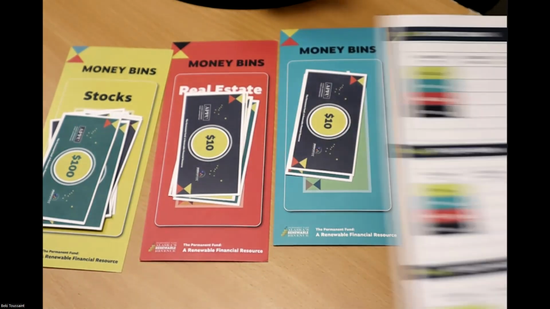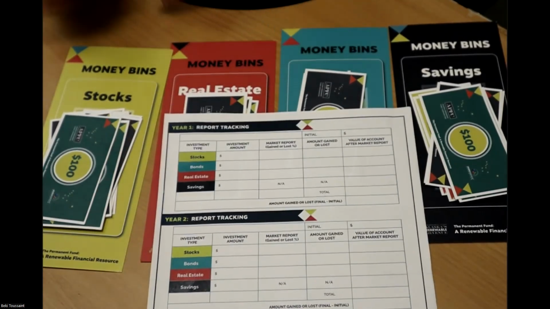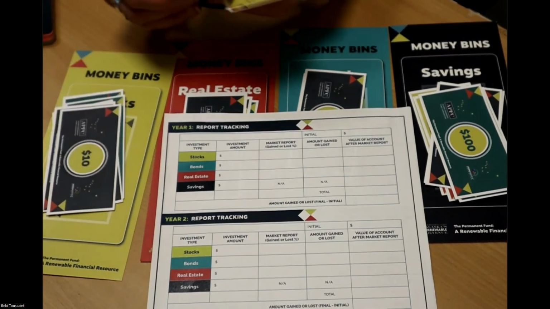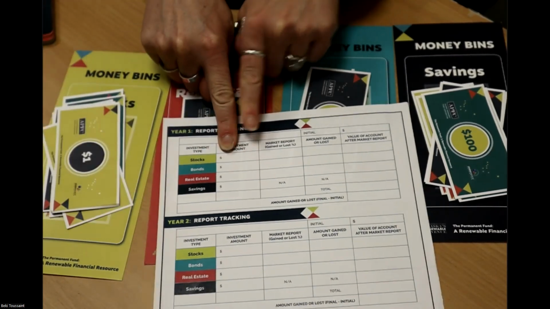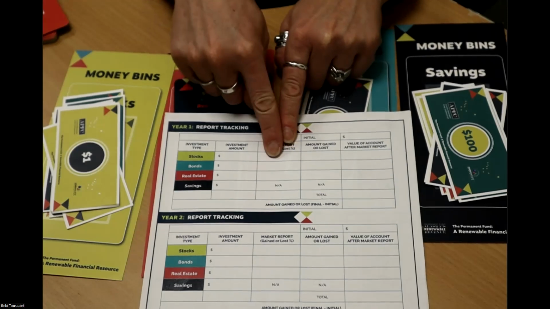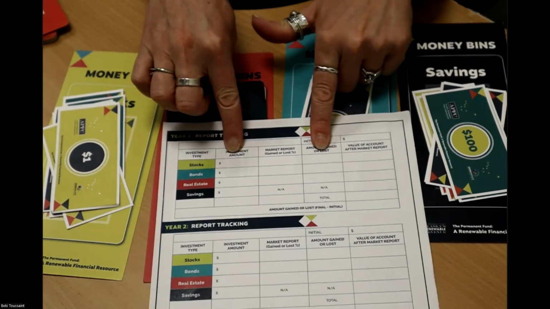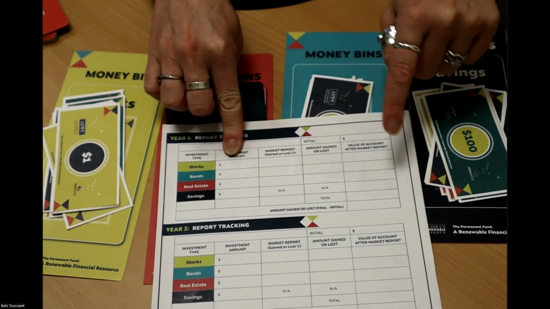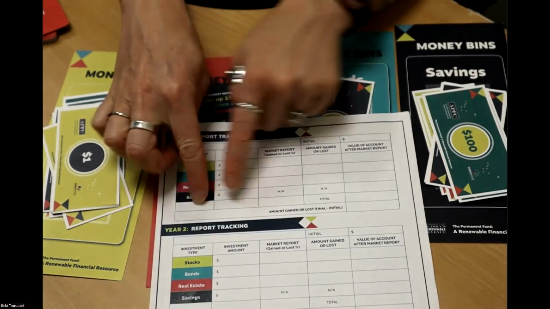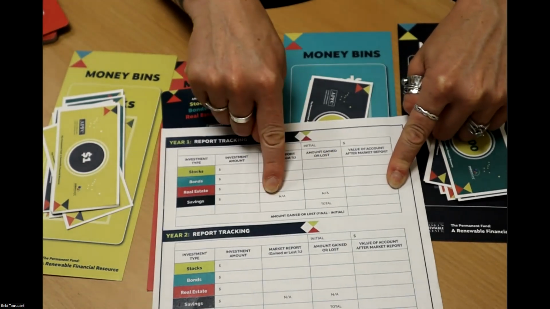So on their tracking sheet, they will have written down how much they invested in each category. So if this was my group, I would have written down $232 in this line. And then my market report is that it was plus 15%. So I'm going to write plus 15. And then I'm going to have to do that math. Okay, so I'm going to do 15% of what I had invested and see what my value is after. I'm going to do that for each category. For my savings, I'm just going to write how much was in here, and then it's going to be the same number here because nothing happened to your savings.